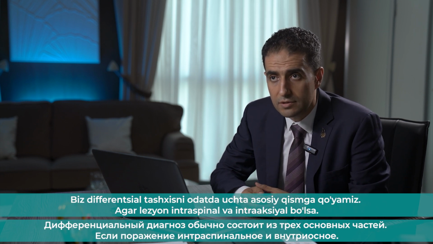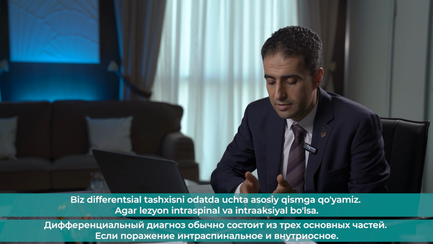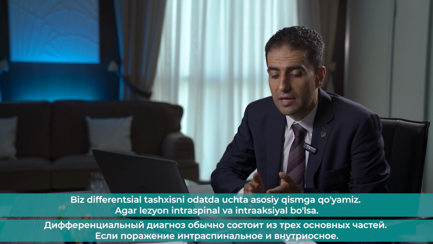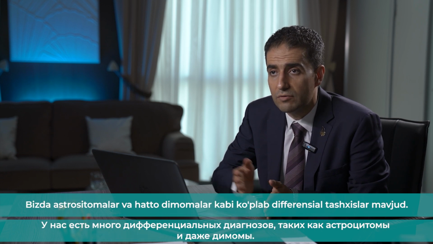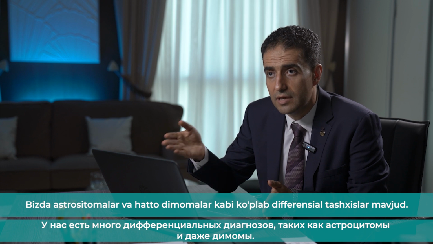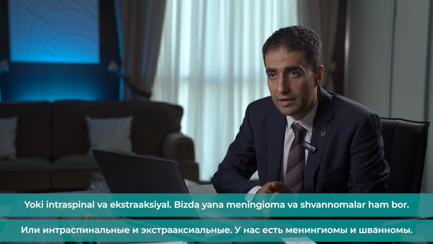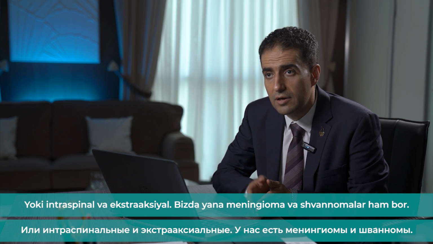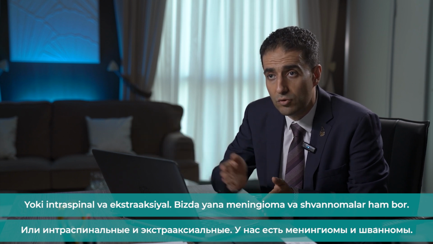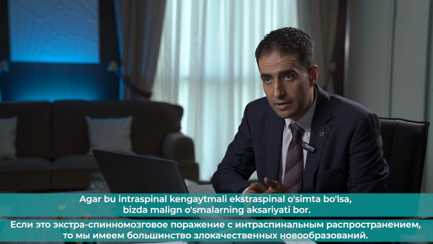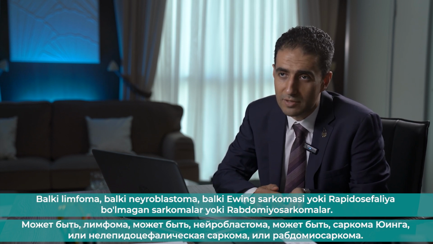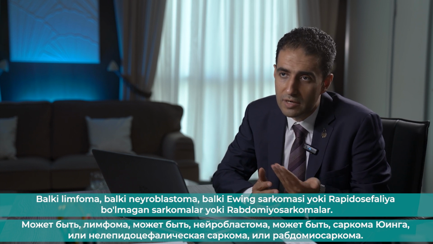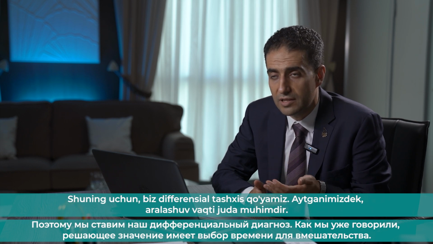We usually put the differential diagnosis in three main parts. If the lesion is intraspinal and intra-axial, we have a lot of differential diagnoses like astrocytomas and ependymomas. If intraspinal extra-axial, we have meningiomas and schwannomas. If it's extraspinal with intraspinal extension, we have most of the malignancies, maybe lymphoma, maybe neuroblastoma, maybe Ewing sarcoma, or non-rhabdo soft tissue sarcomas or rhabdomyosarcomas. So we put our differential diagnosis.